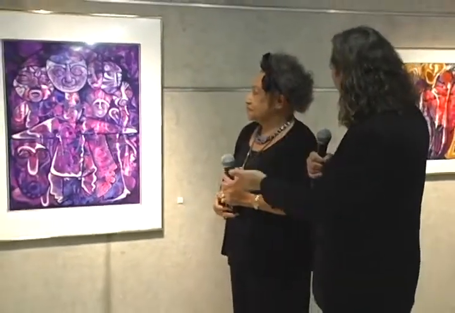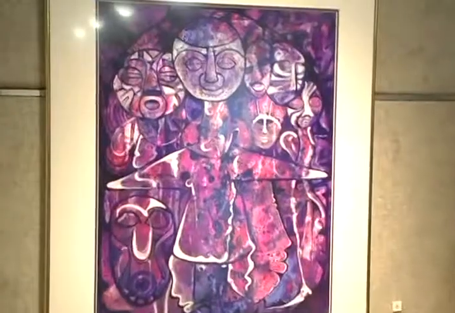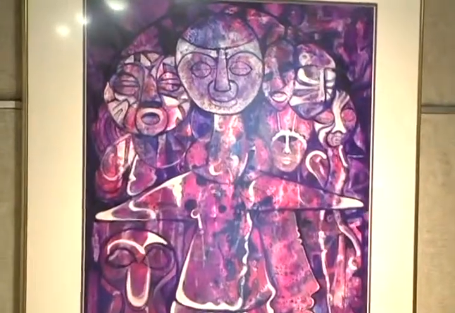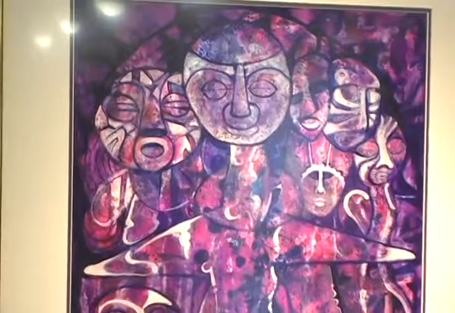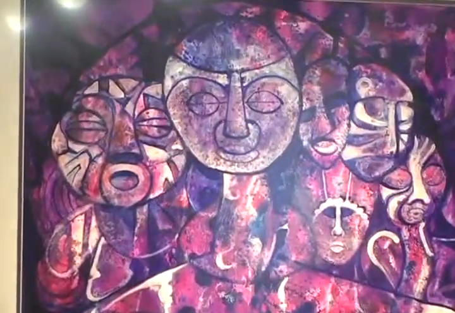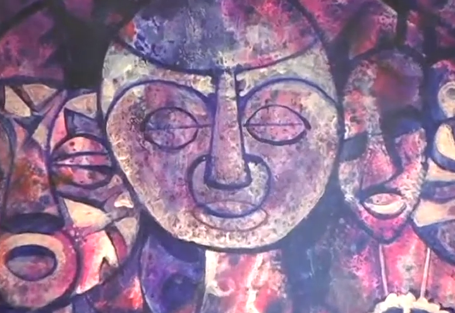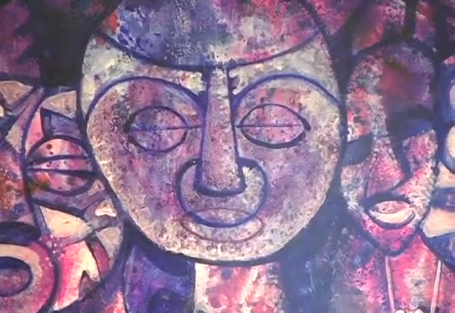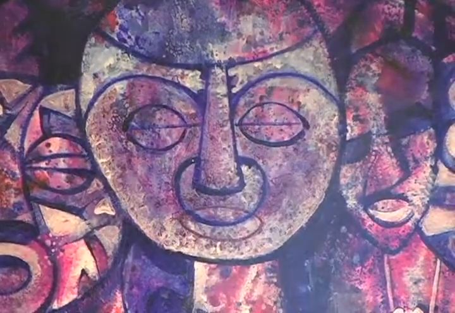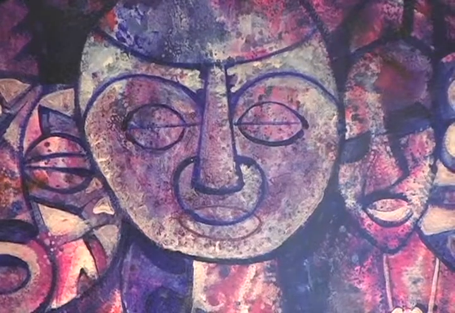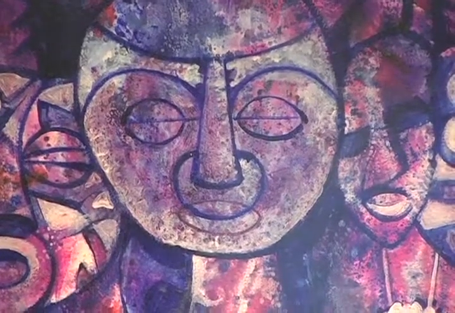Now tell us a little bit about this painting. This is more monochromatic than the last painting, yet it's still more colorful than some of the other paintings we were looking at. Well, as I mentioned earlier, I use a lot of masks in my work. I'm constantly looking at masks and studying masks coming from ancient cultures in Africa and other parts of the world as well. And this piece is a kind of montage of different kinds of masks.